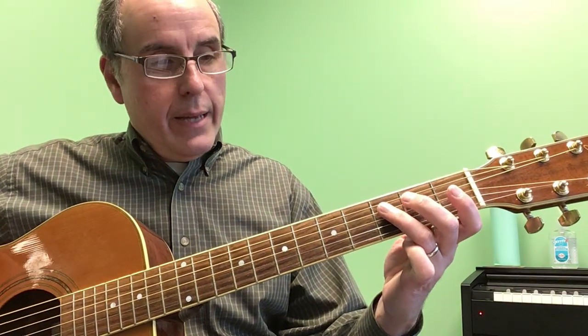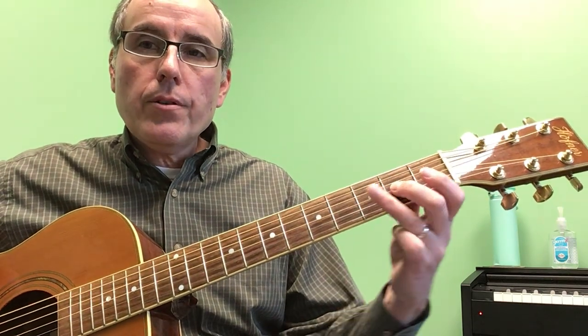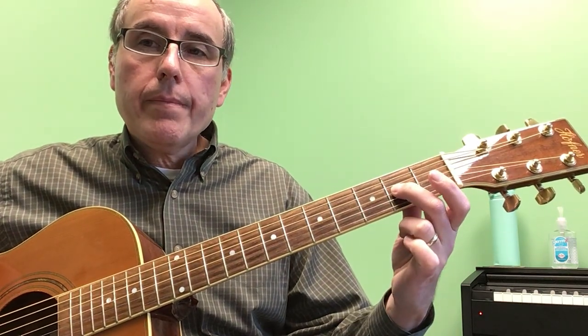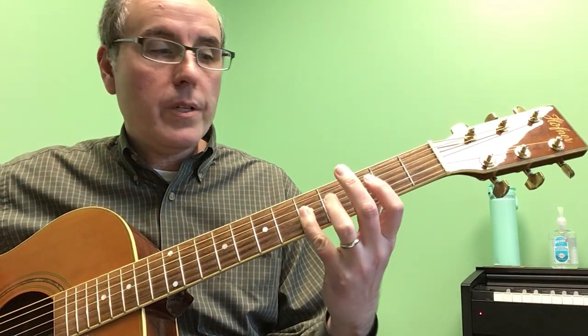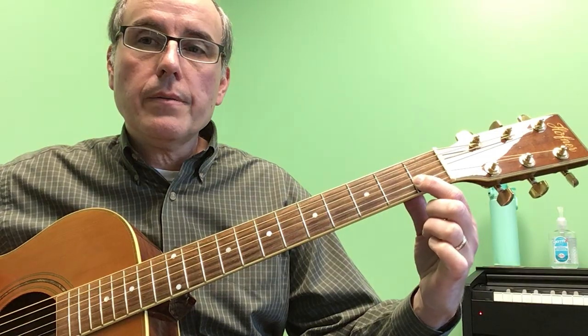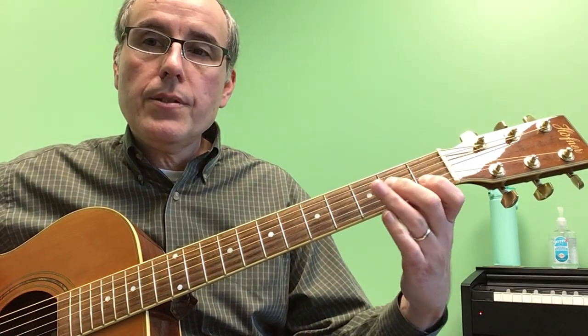In this case, if I move to the note F and I do the exact same pattern of construction, up a major third, I arrive at A. From A, if I go up a minor third, I arrive at C, which can also be played on the 1st fret of the 2nd string. So that's another major triad, F, A, C.